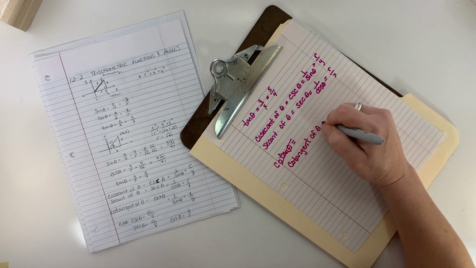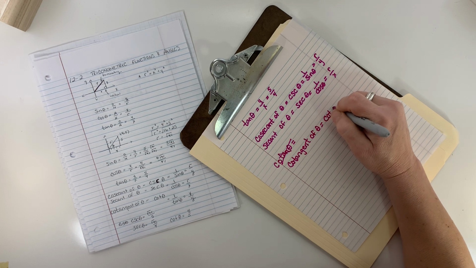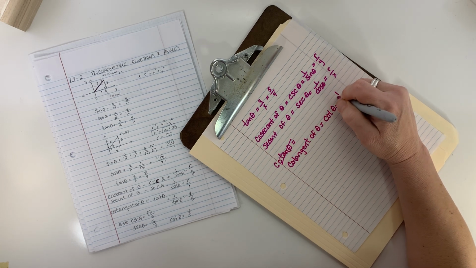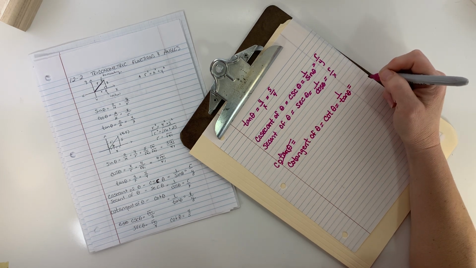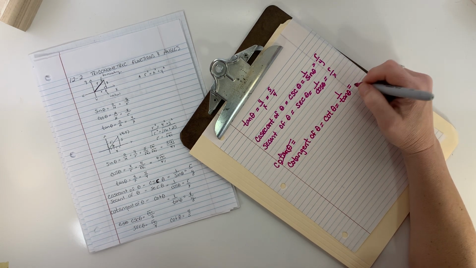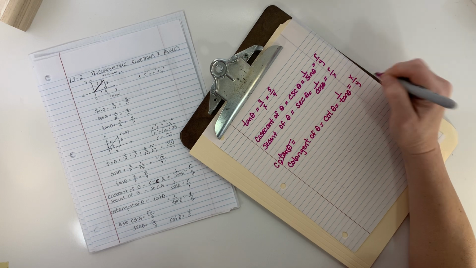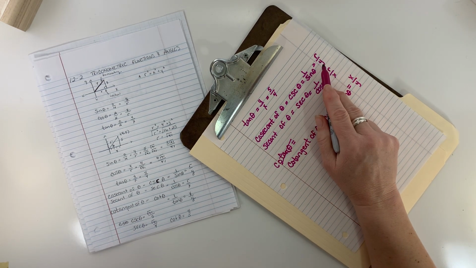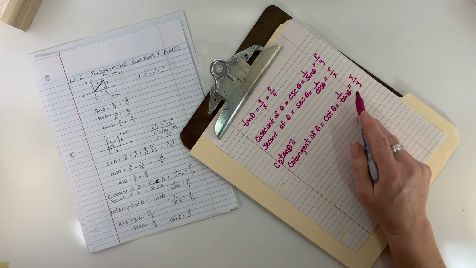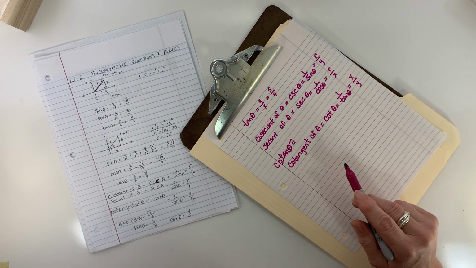Cotangent of theta is equal to COT theta, which is equal to 1 over tan theta, which is equal to x over y. Okay, so basically all we're doing is we're flipping. This was y over r, so we flipped it to r over y. And we did the same thing for the secant and the cotangent.